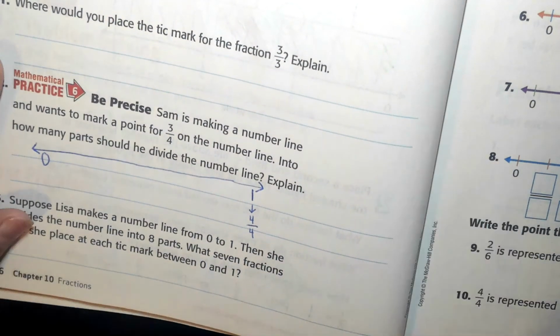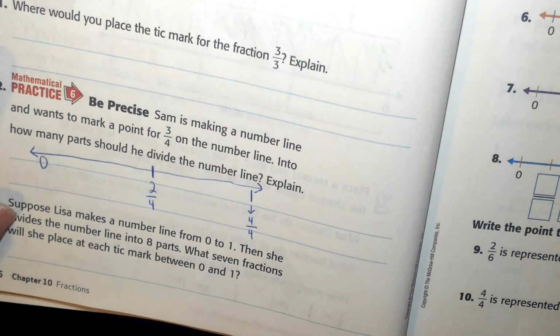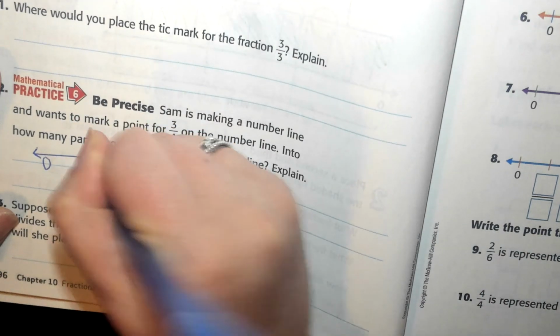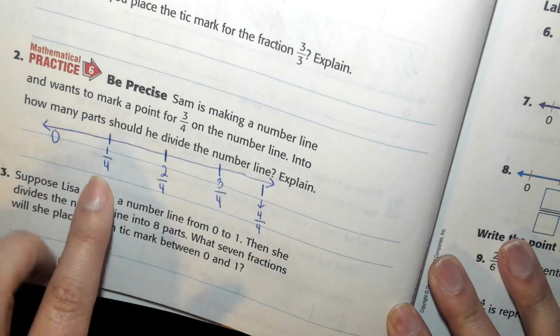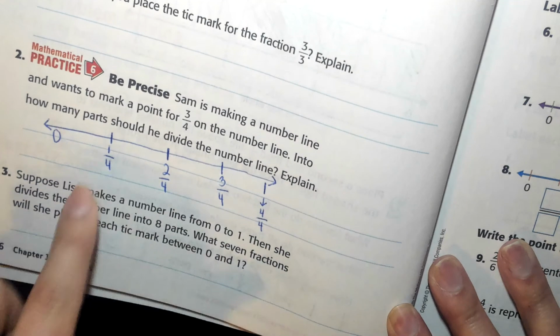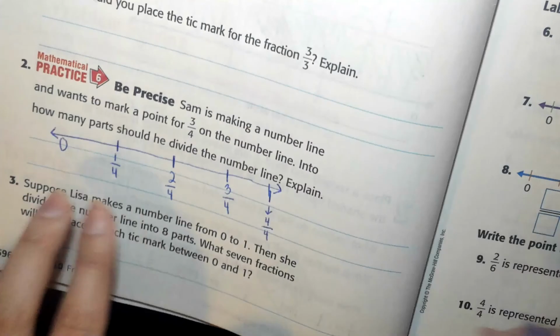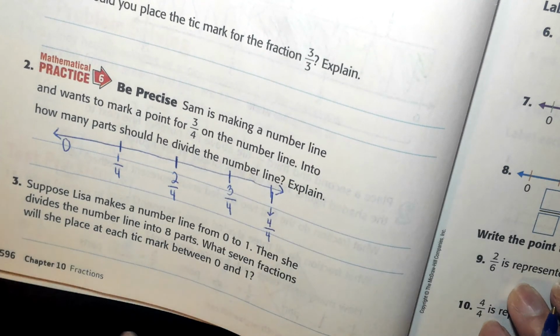Remember, I want to make them about the same. So I'm going to start with my 2/4. I think that will be about in the middle. Okay, they need to be about the same distance apart, so try and be as precise as you can. Okay, so here's my number line. I have a 0, a 1/4, a 2/4, a 3/4, and a 4/4. So I have a total of 1, 2, 3, 4 equal parts. Okay?